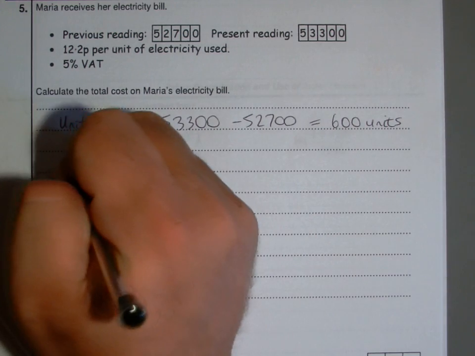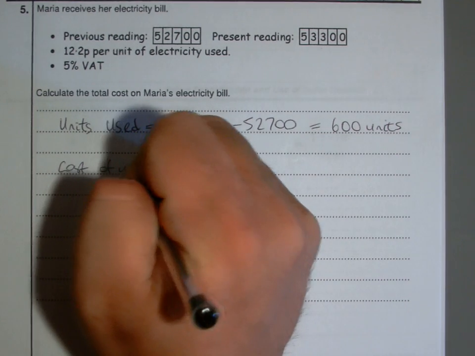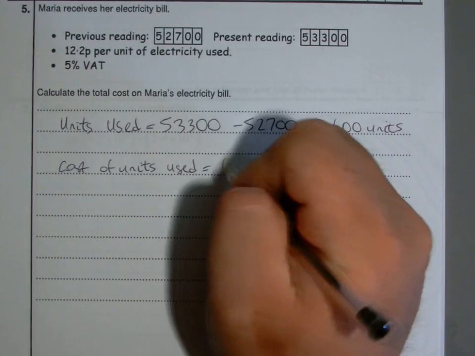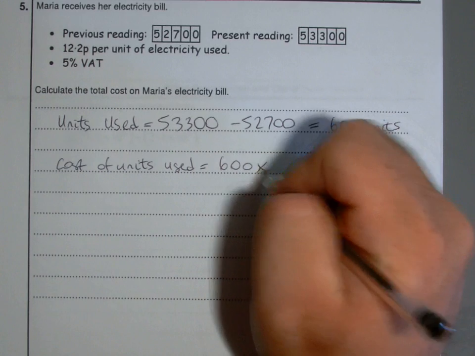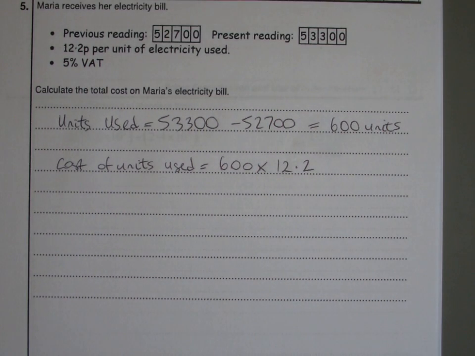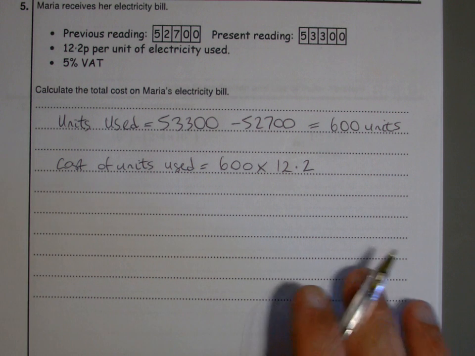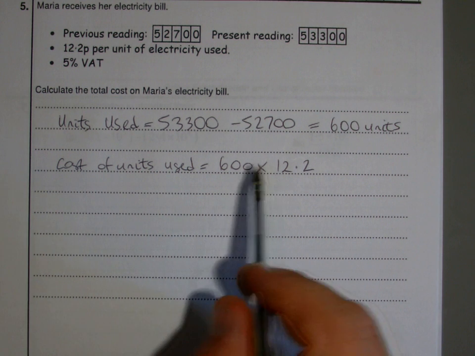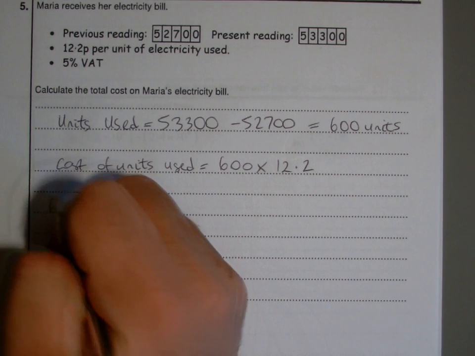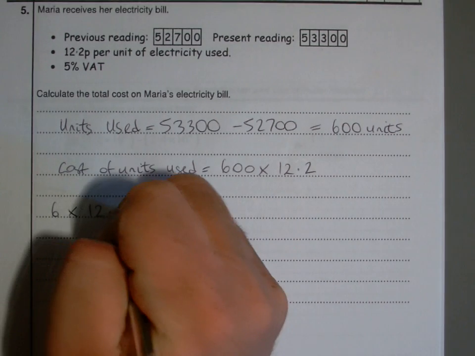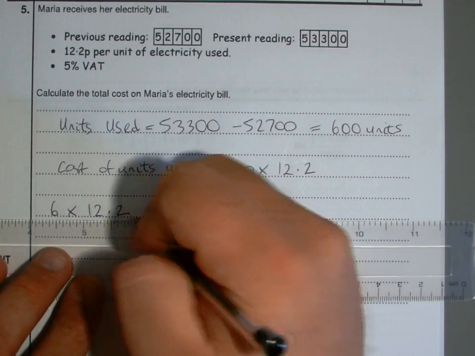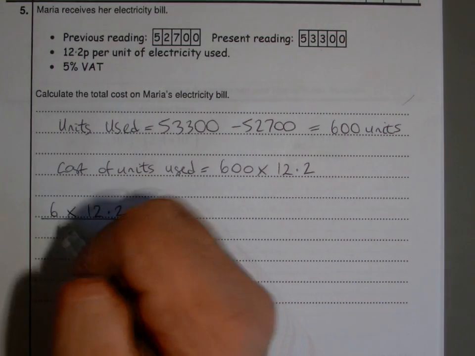So to work out the total cost of the units used, you've got to appreciate that while 600 of them are being used, you've got to do 600 times 12.2. Okay, without a calculator. But there's lots of strategies you could use to work this out. You could, for instance, just ignore those zeros for a minute and just do 6 times 12.2. You could do that in your head, right? Or you could take your time on it. It really is your choice.